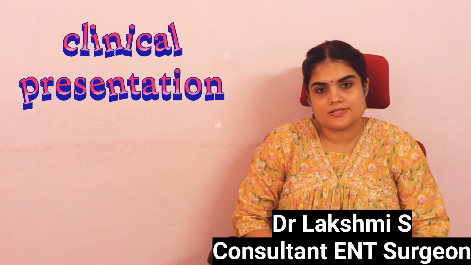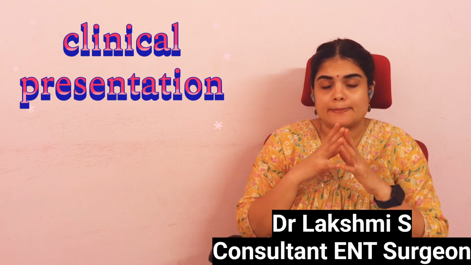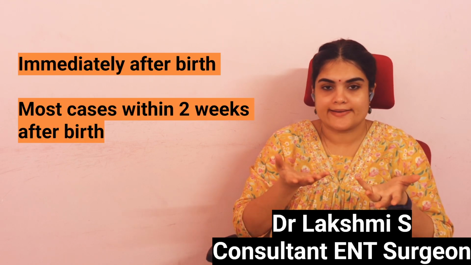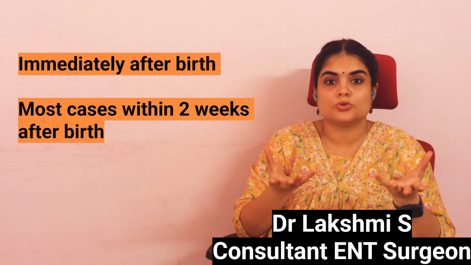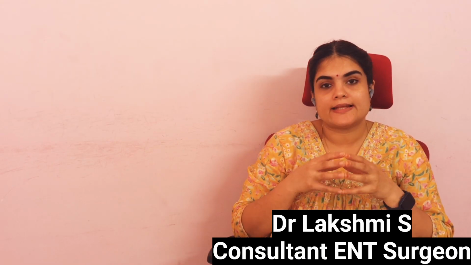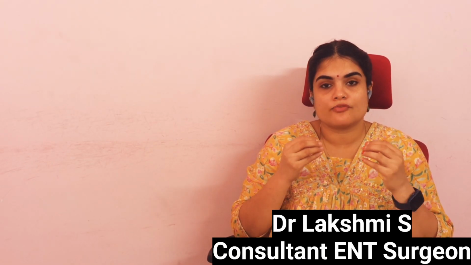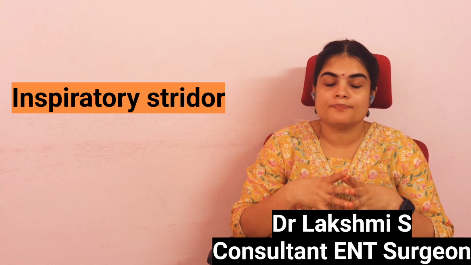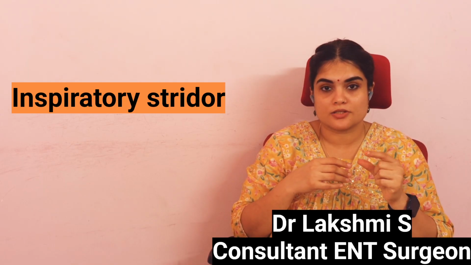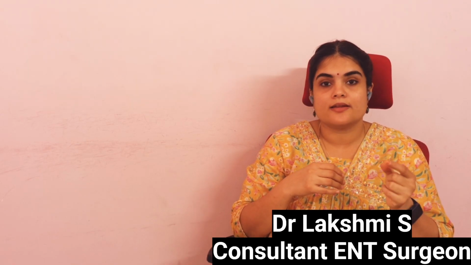What is the clinical presentation? The child presents immediately after birth or shortly after birth or within 2 to 3 weeks after birth. There will be characteristic high-pitched, fluttering, inspiratory stridor. There is another important clinical feature for the stridor, that is the stridor is variable.